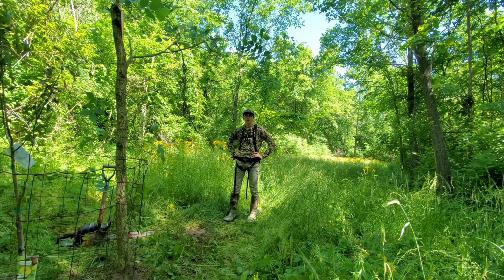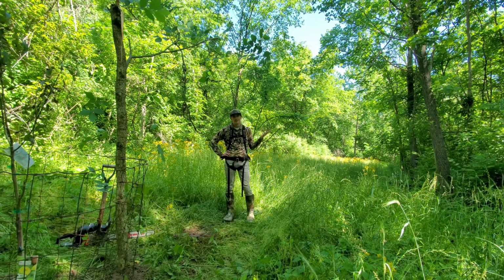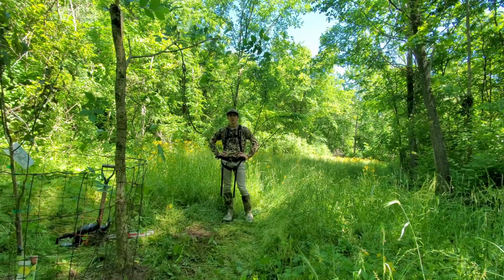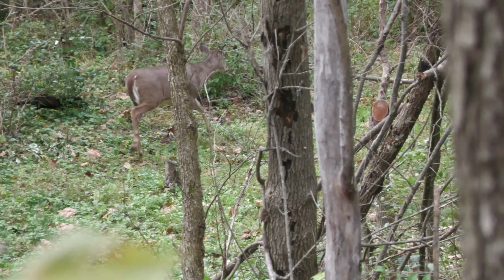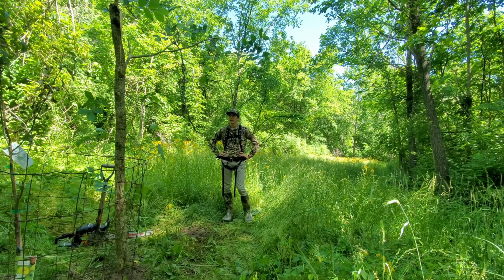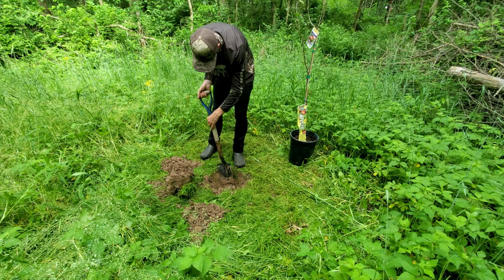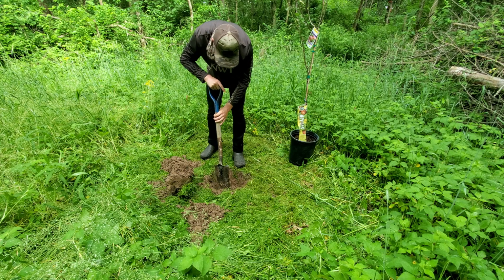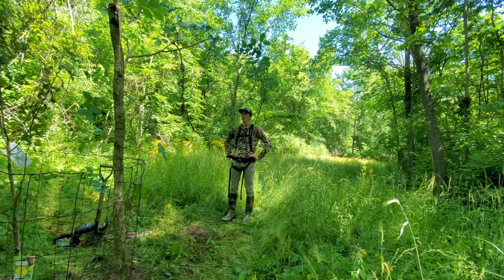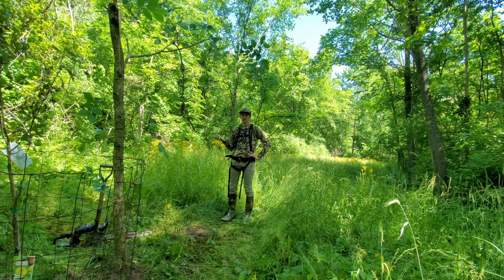Currently we're standing in a micro plot. This is just a small, less than 1/8 of an acre food plot, but it's a really good hidey hole transition plot. And what we're doing today is we're actually adding an apple tree in the food plot. You can add apple trees to the edges of your food sources, you could create an orchard, or you could use it as a focal point like we're doing today.